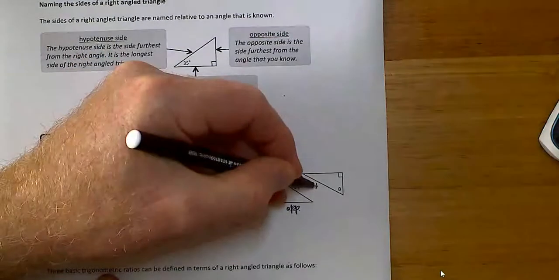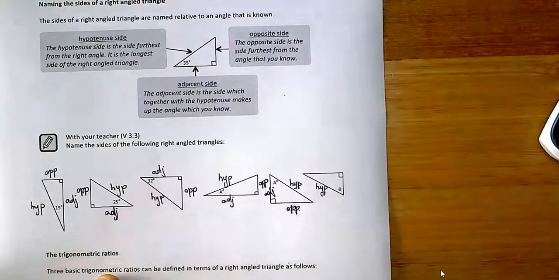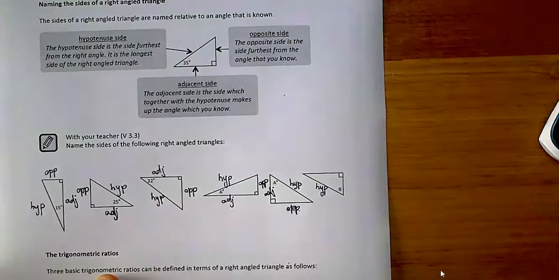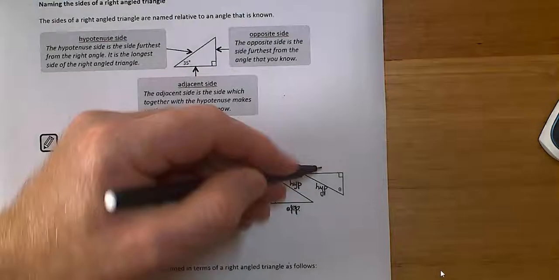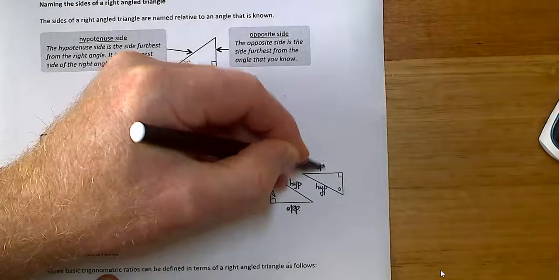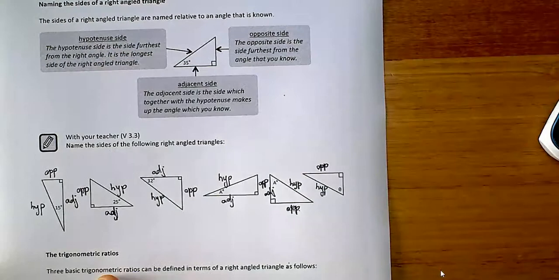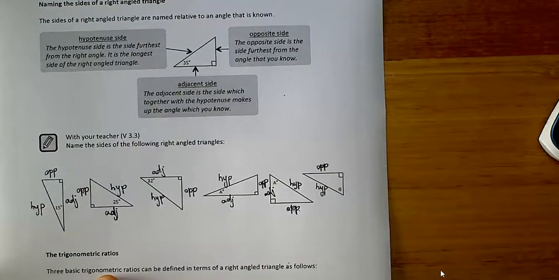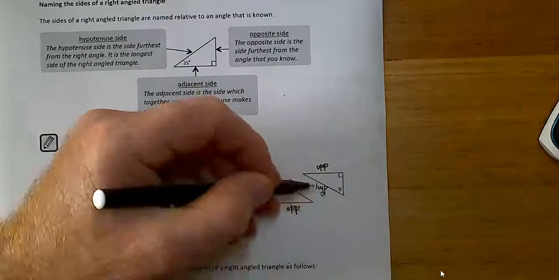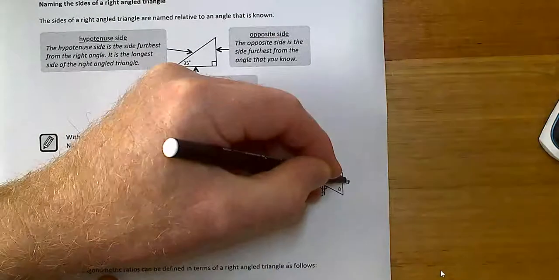Hypotenuse is the longest, furthest from the right angle. Opposite is furthest from the angle that we know. If we know this angle, this one will be the opposite. And the adjacent is the other one, which goes with the hypotenuse to make up the angle that we know. That must be the adjacent.